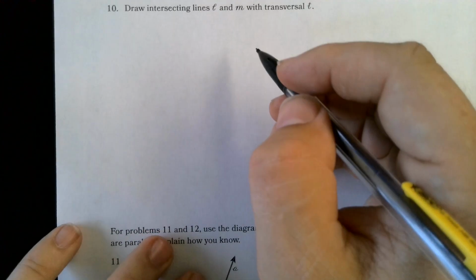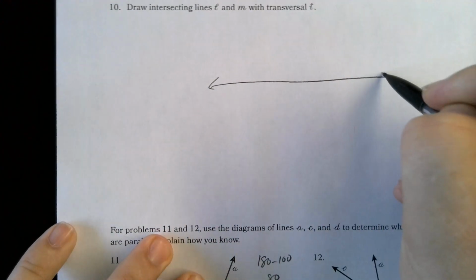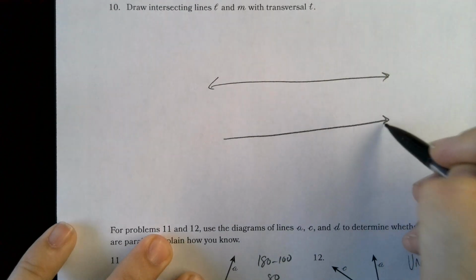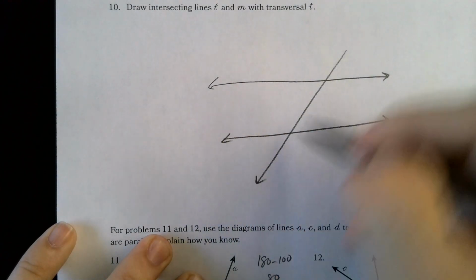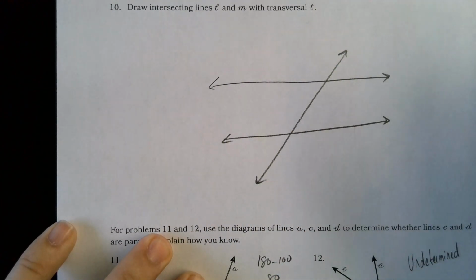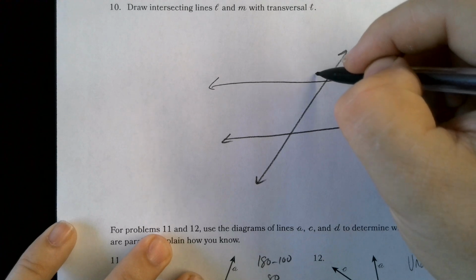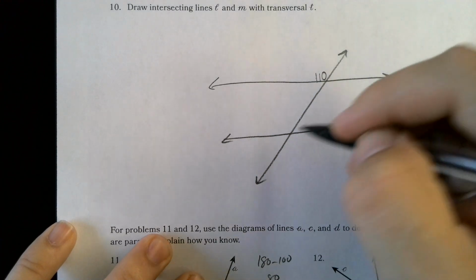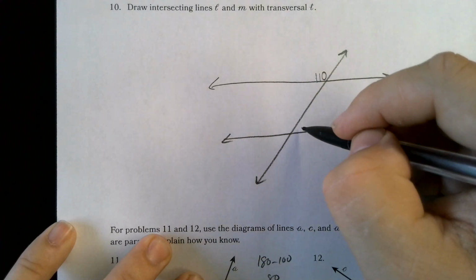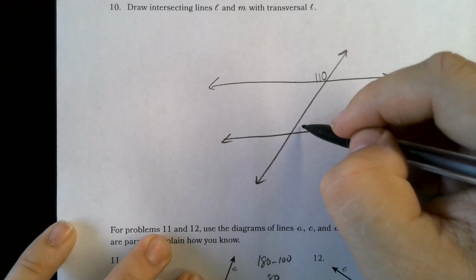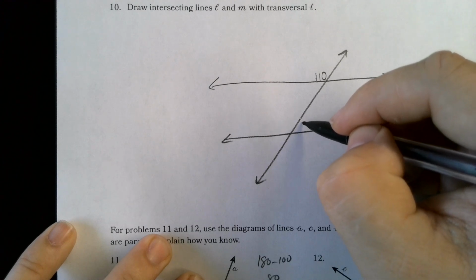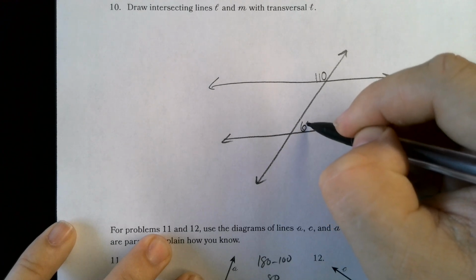What you might see, I'm going to come up here and use this space right here. Let's just say that this is 110, and we said this was 62.